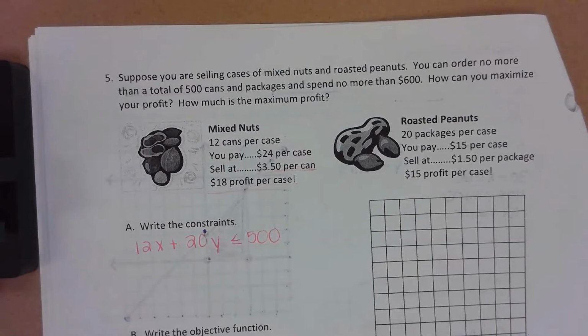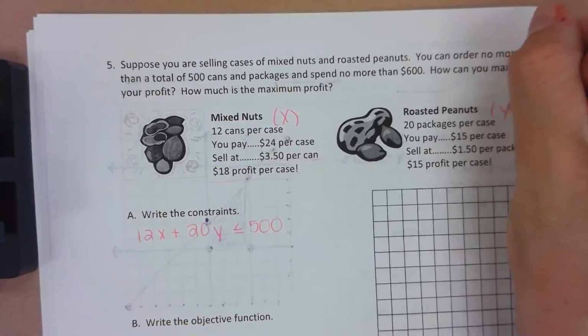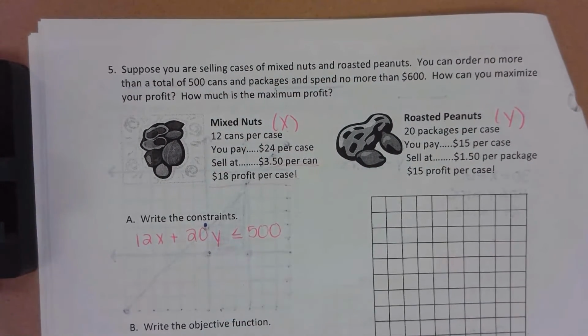You pay $24 per case of nuts and $15 per case of peanuts. So that's your X and your Y.